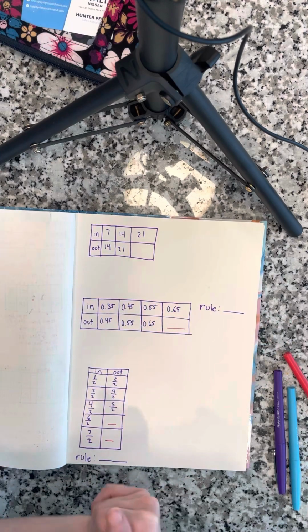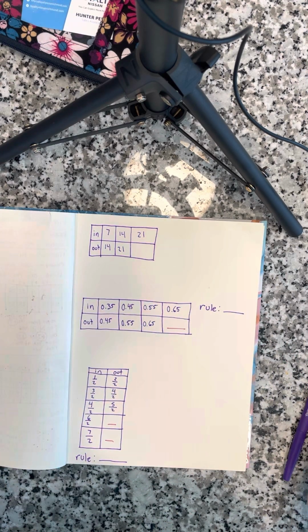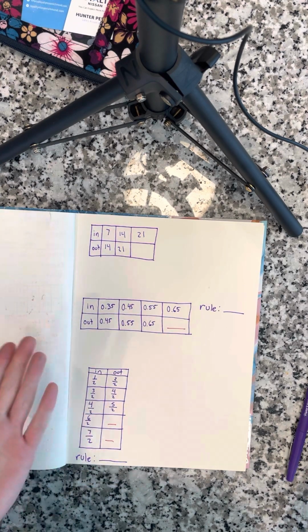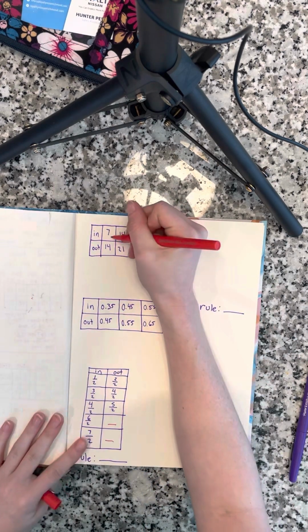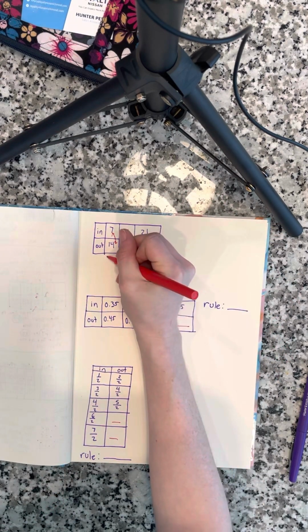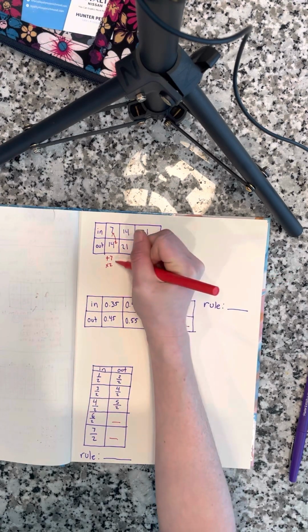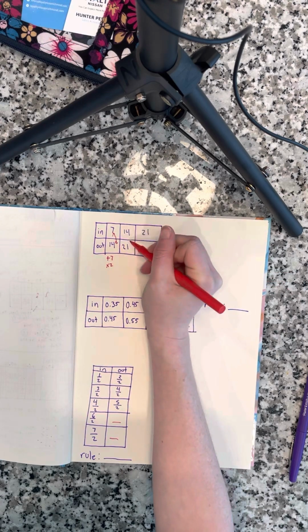So with the input and output table for the first one, this is, again, just an example to show. The first numbers that we're going from are 7 to 14. So there's two ways to get from 7 to 14. We have plus 7, and we also have times 2. So we're going to keep those two in mind as we move on to the next one.